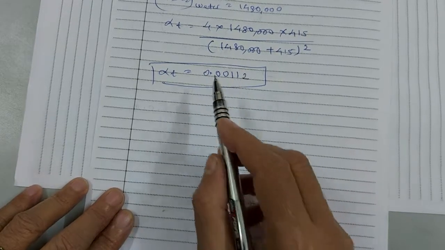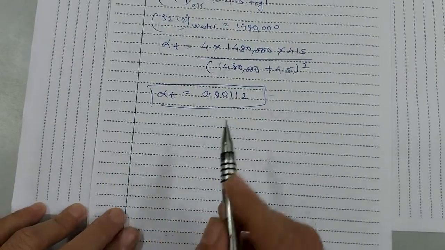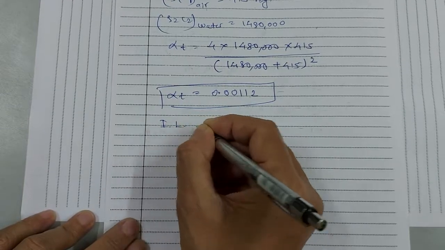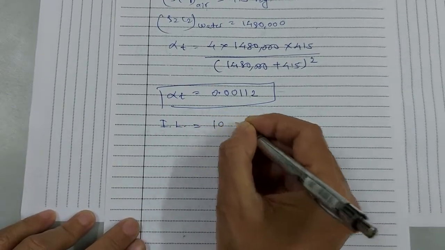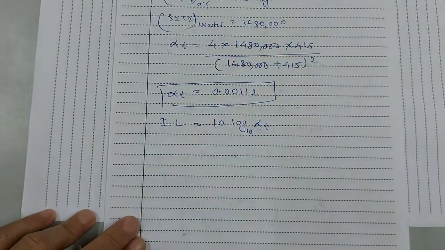This will correspond to a decrease in intensity level, and that decrease in intensity level is given by 10 log of alpha t to the base 10.